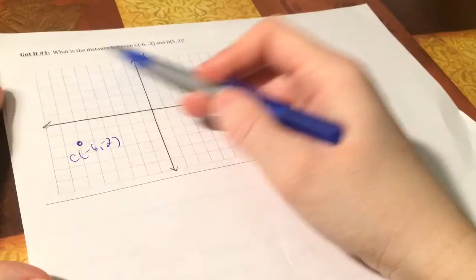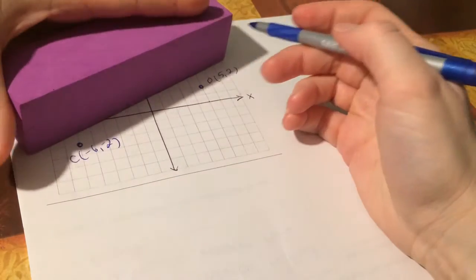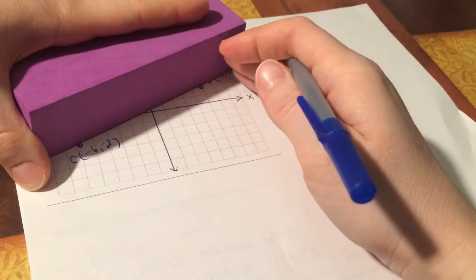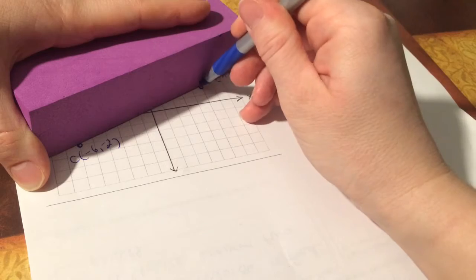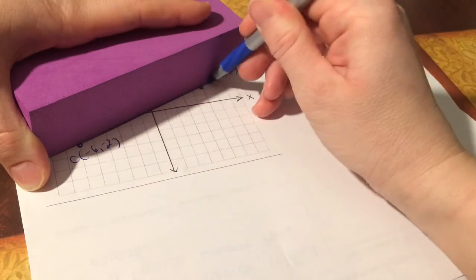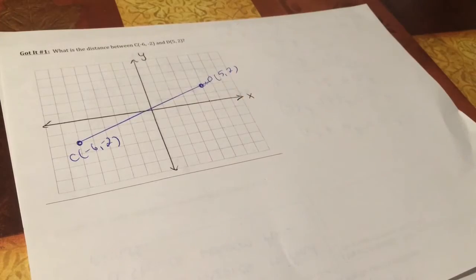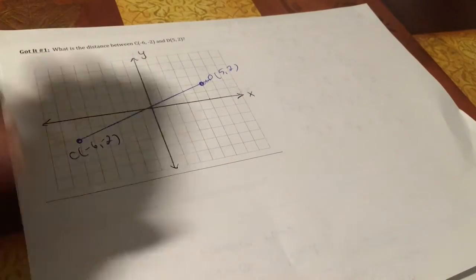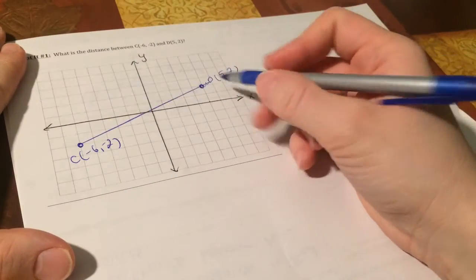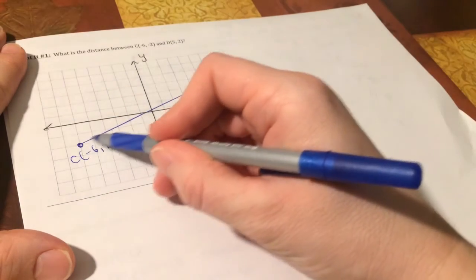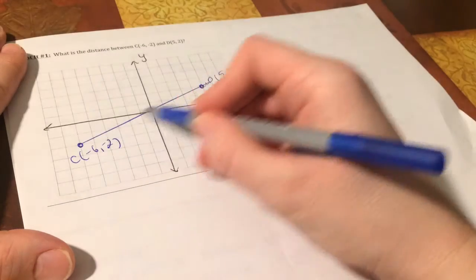They want to know the distance between the 2 points. So let's use our straight edge and connect these points. Oops, went a little bit past. That shouldn't be there. Okay, so we're finding the distance between these 2 points. It would be hard to figure out because you can't really count the grid lines, the boxes.